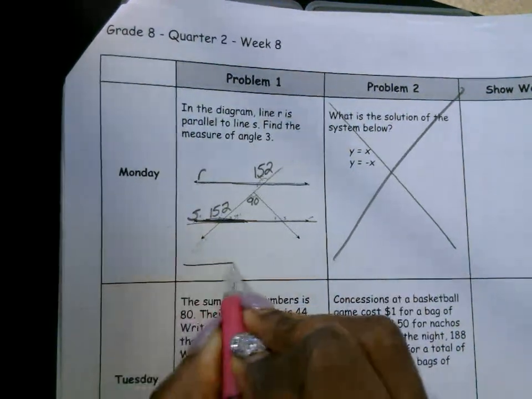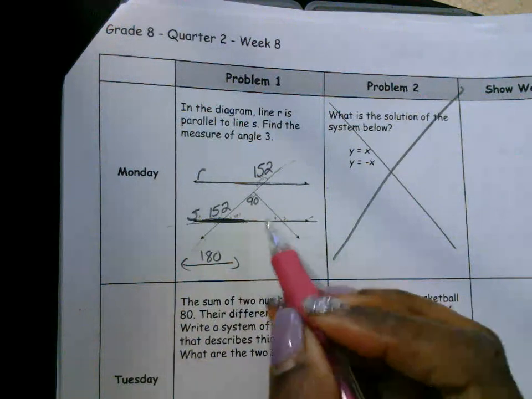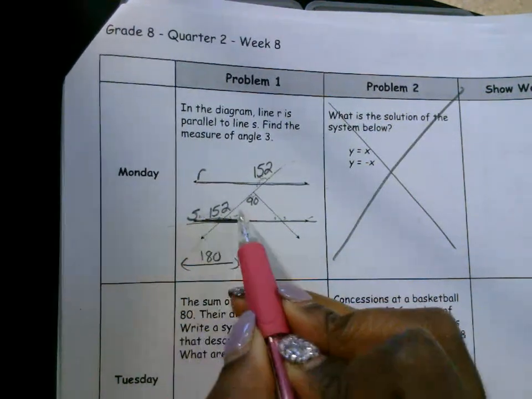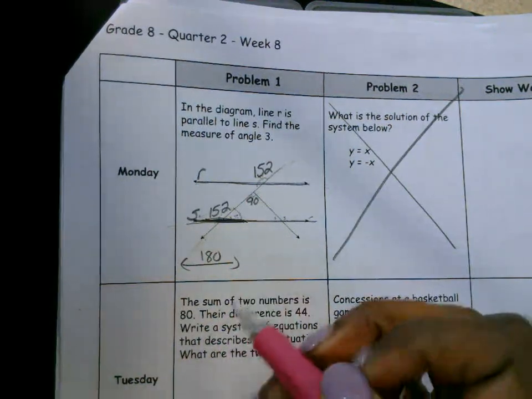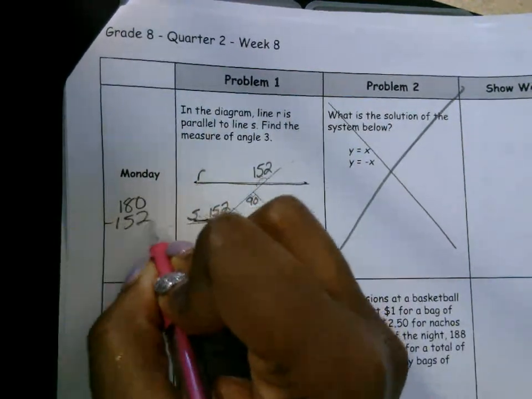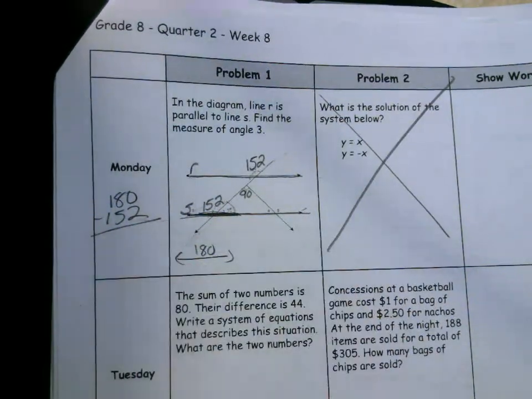A straight line is 180 degrees. Right. So if this part of the angle is 152, to find the missing part, you subtract. You're going to say 180 minus 152. Subtract that and then circle your answer, please. I'm going to pause to give you a chance to get the answer there.